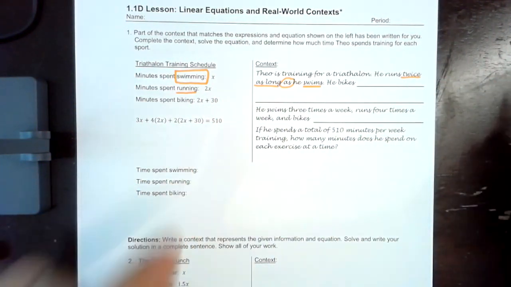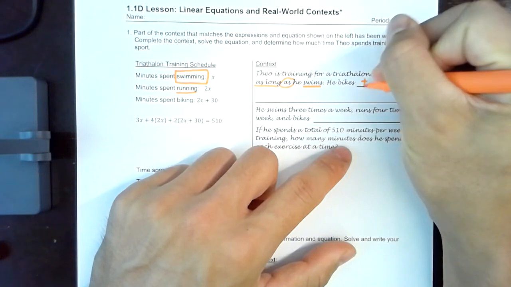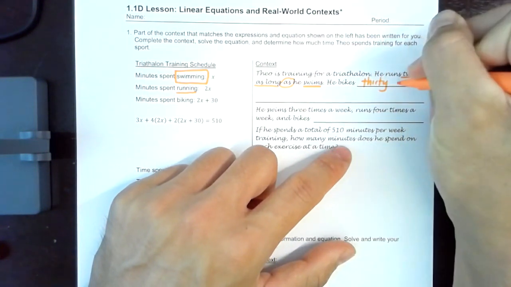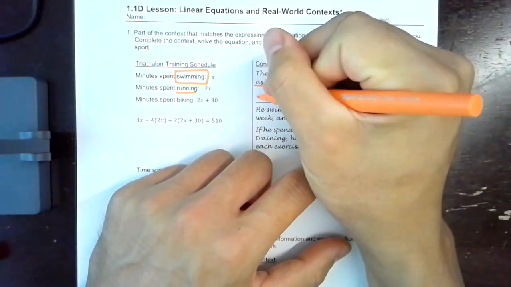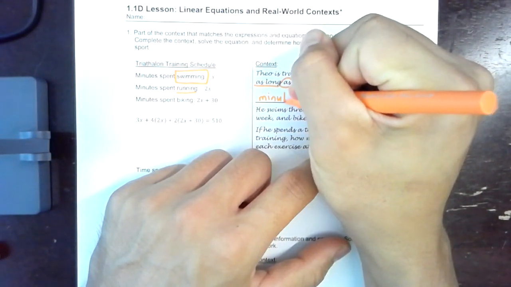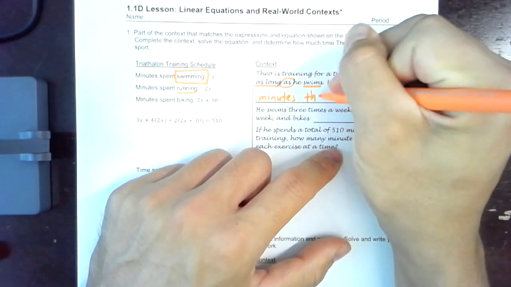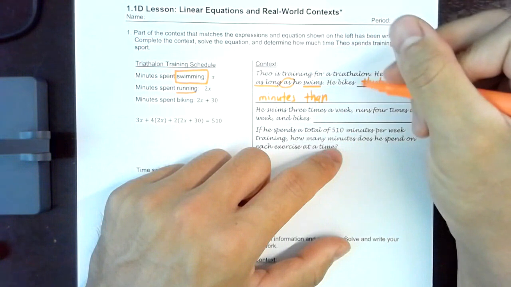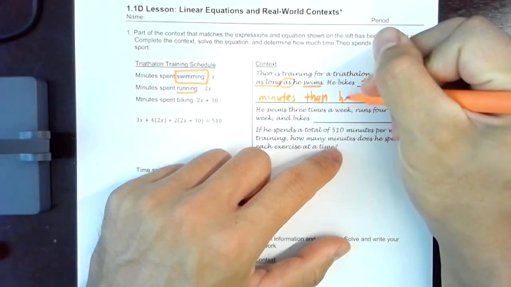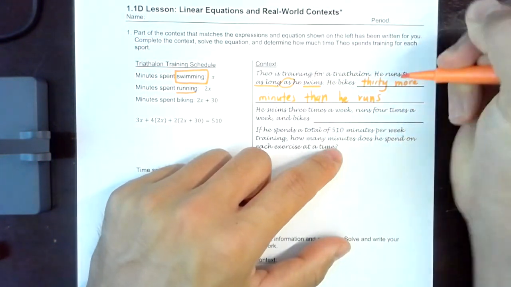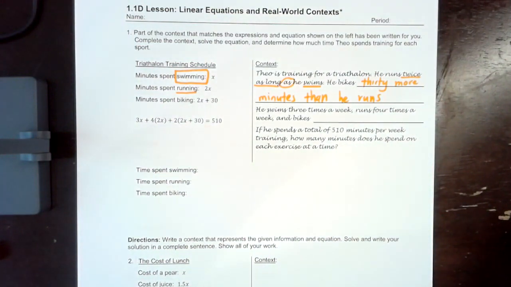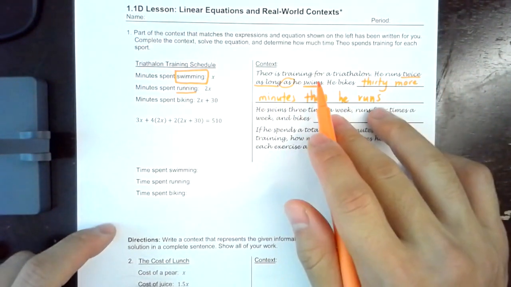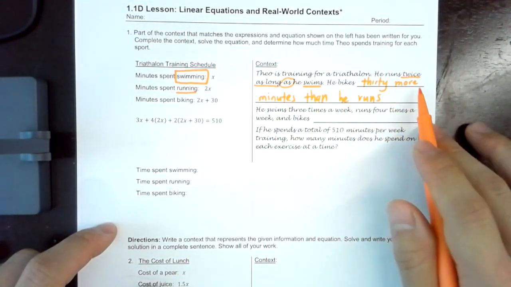So you could say he bikes 30 more minutes than he runs. All right, very, very simple. He runs twice as long as he swims, and he bikes 30 more minutes.